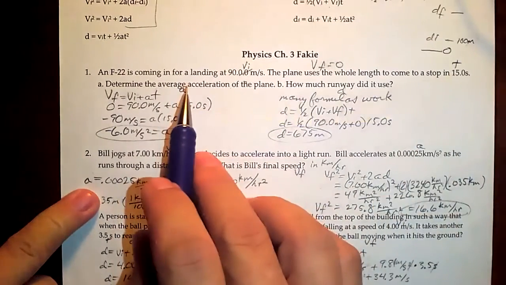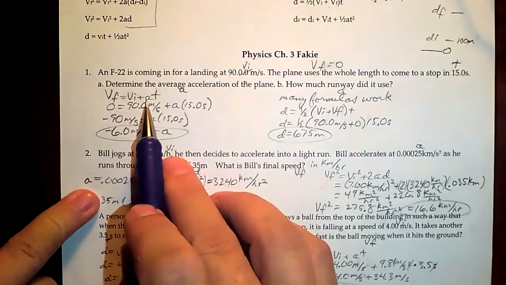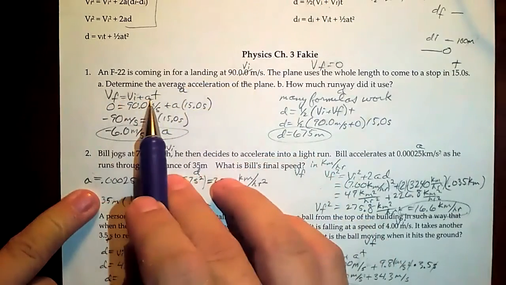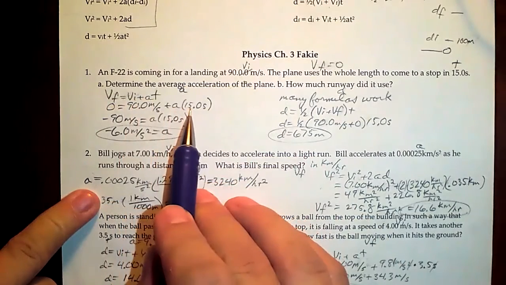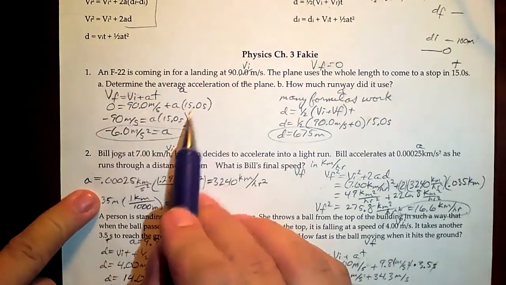So if we assemble what we need, we know T, VI, VF, and we need A. And remember, we don't know D, so don't pick a formula with that in it. And here's the formula we're going to need. That's 0, 90, A is unknown, 15 seconds. Subtract this over and divide under.